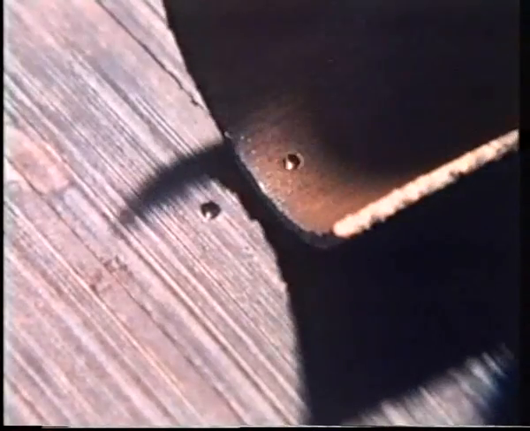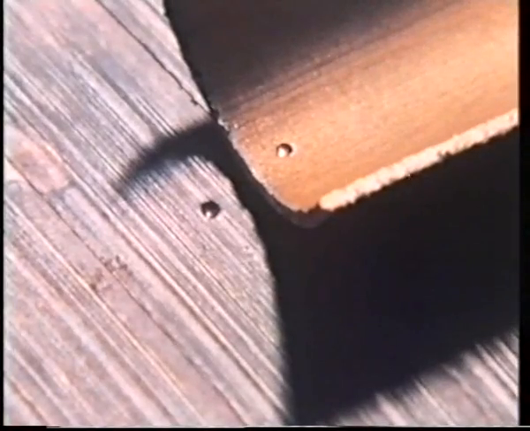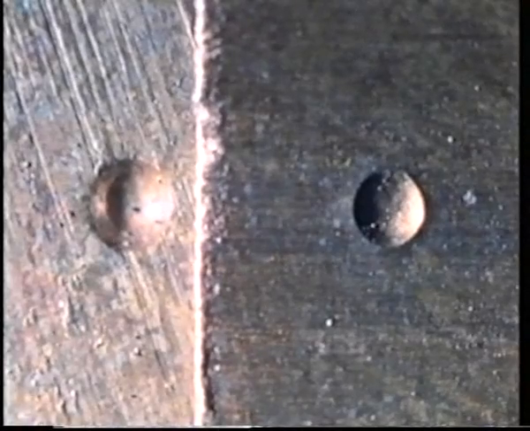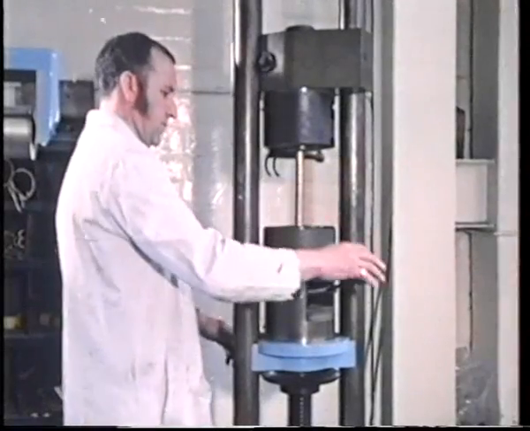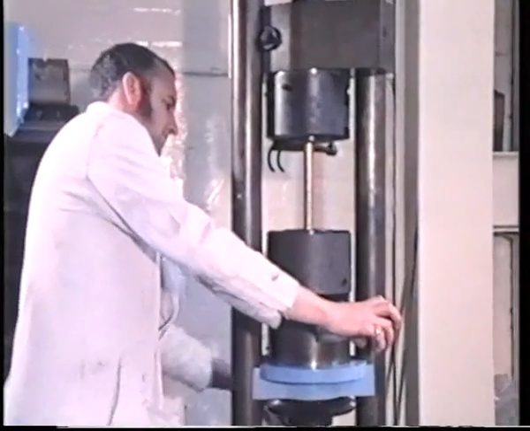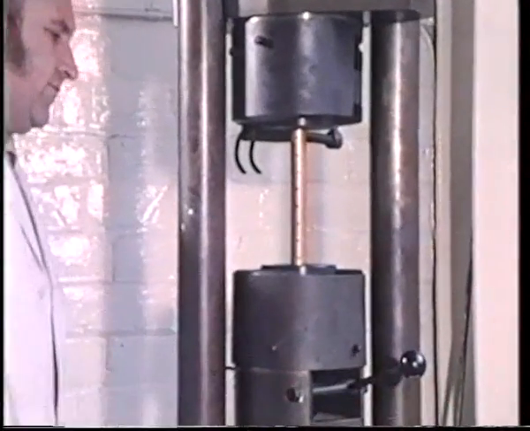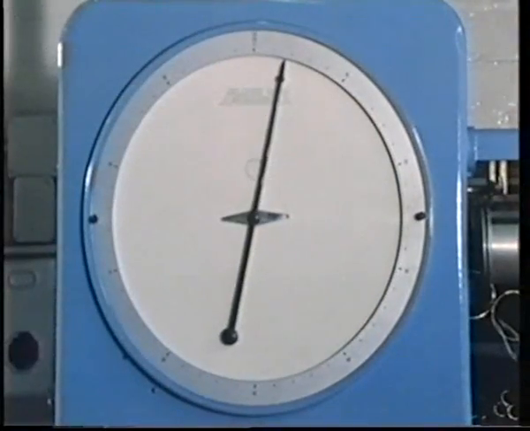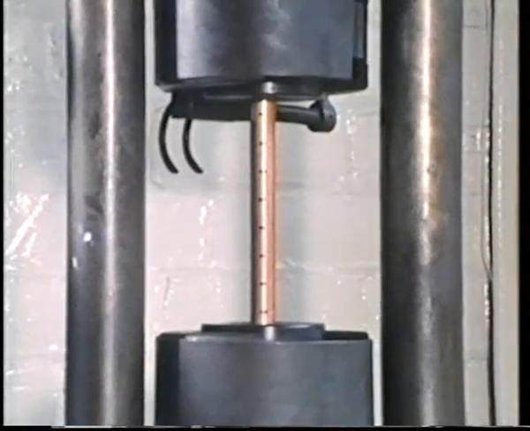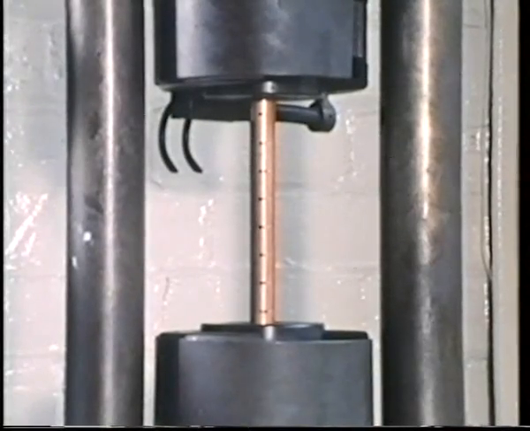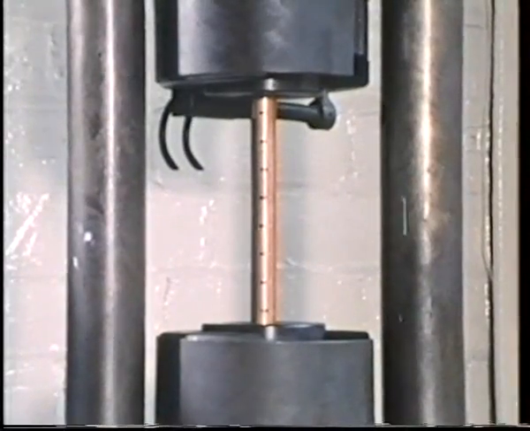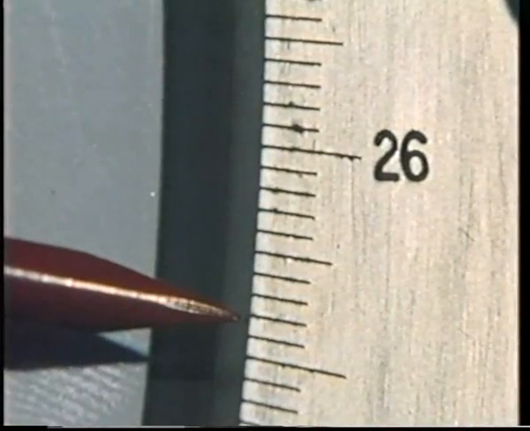We can see this difference in hardness by comparing the size of the two dents, cast on the left, drawn on the right. So cold working has had the effect of increasing the hardness of the copper. What effect has it had on the tensile strength? Here we're measuring the drawn or cold worked tube. We're measuring the force in kilonewtons. That fractured at 27 kilonewtons.